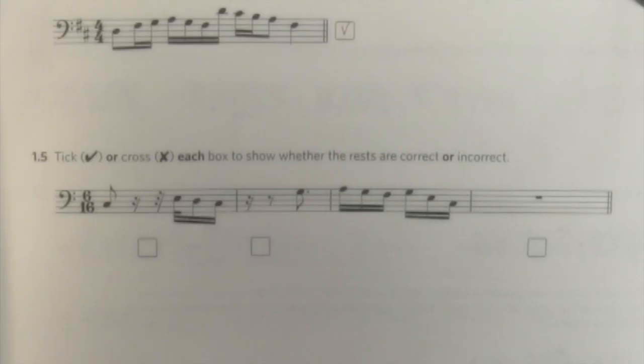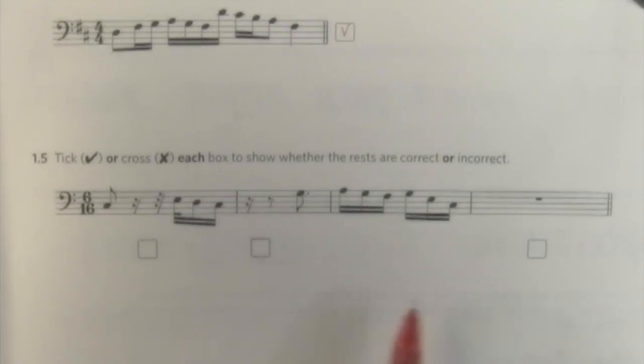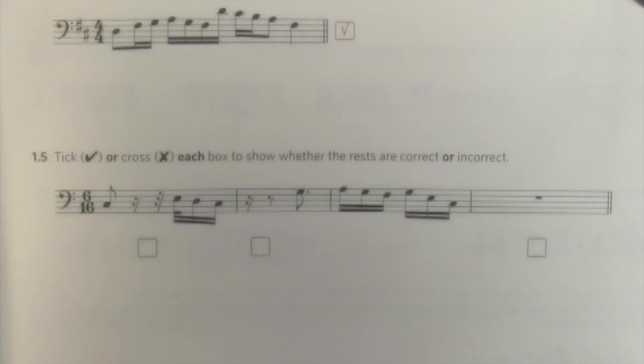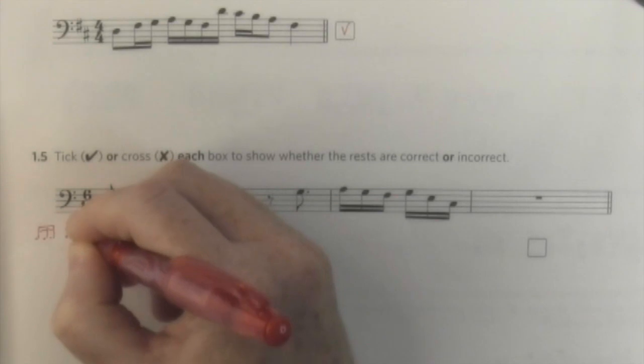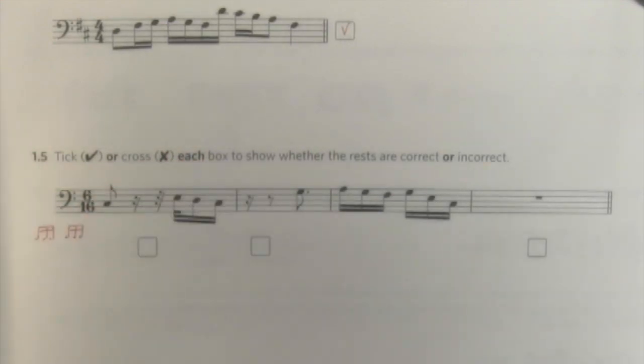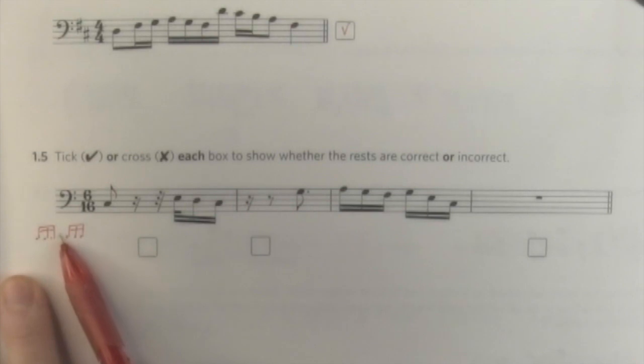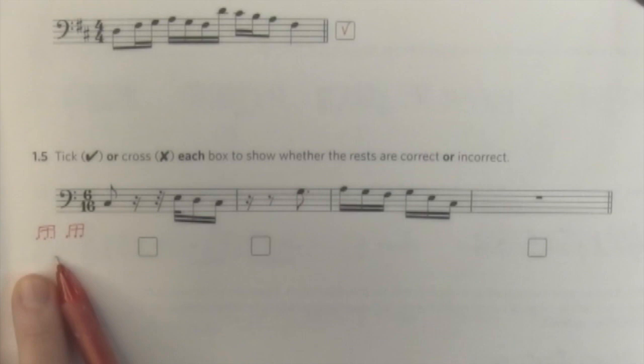Question 5. We need to tick across each box to show whether the rests have been correctly or incorrectly added. We are in, first of all, a time signature. This is vital. If you don't look at the time signature, how can we tell? 6/16 means 6 semiquavers in a bar grouped in 3. So 1, 2, and 3 together. We need to have this kind of division: 1, 2, 3, 1, 2, 3, with the middle very clearly indicated.